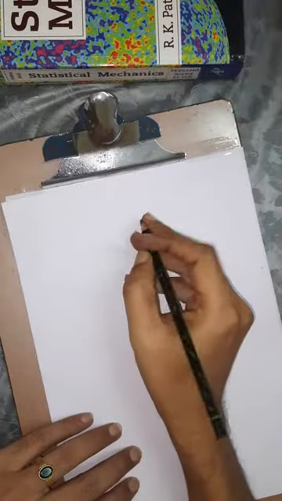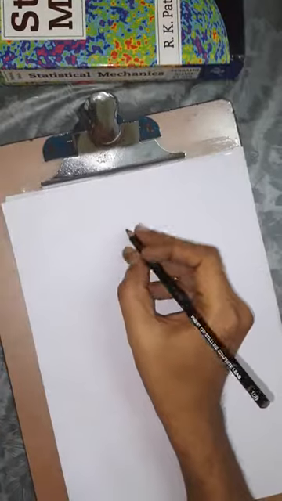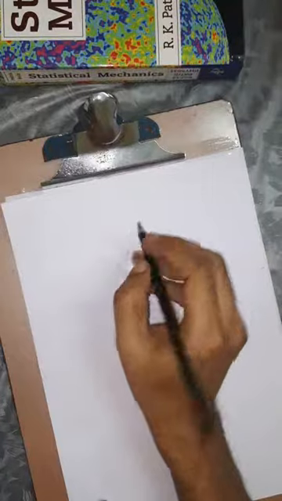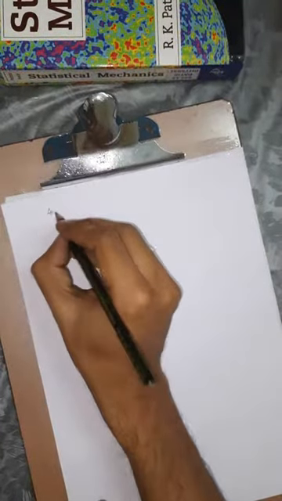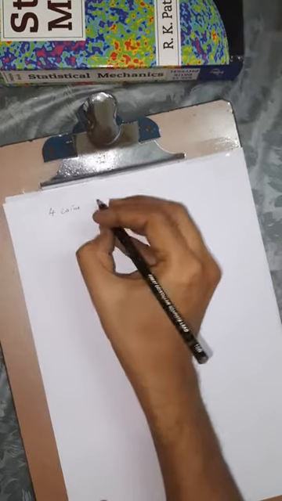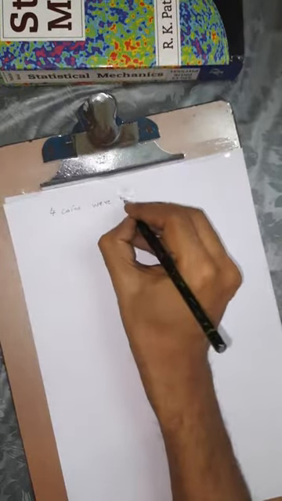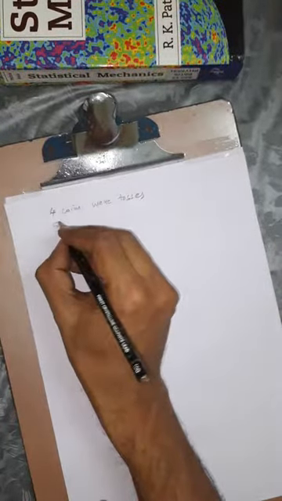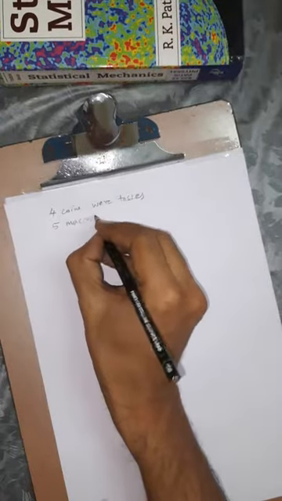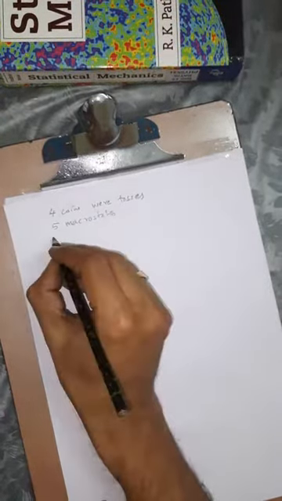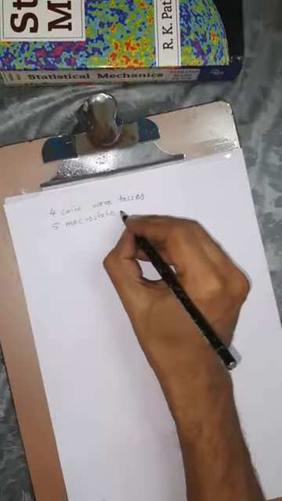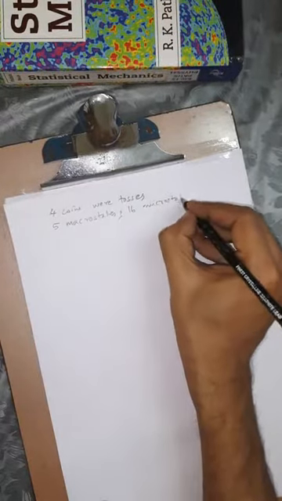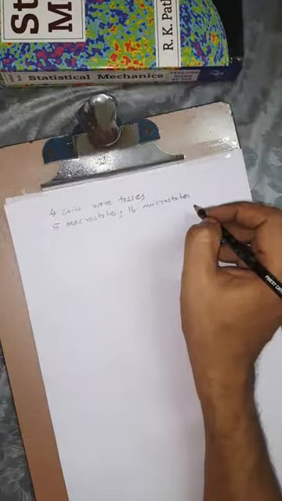So we continue with our class on statistical mechanics. If you remember, in the last class we discussed a case where four coins were tossed, and what we got was 5 macrostates and 16 microstates. Hope you remember that.